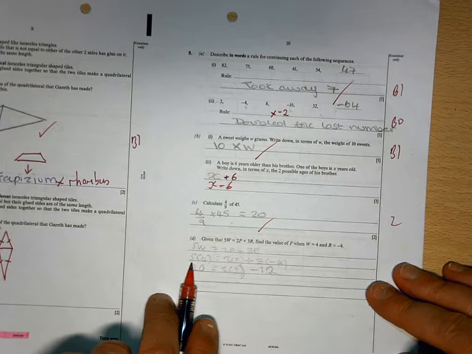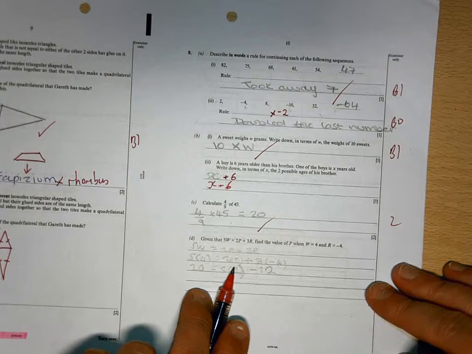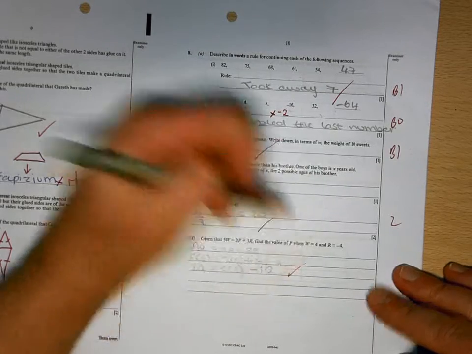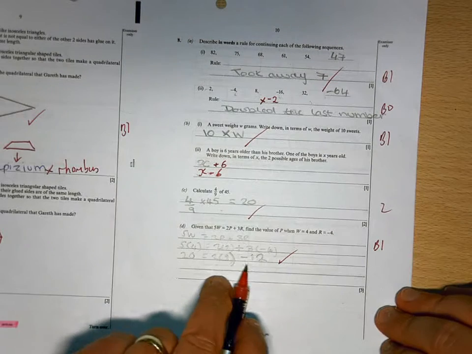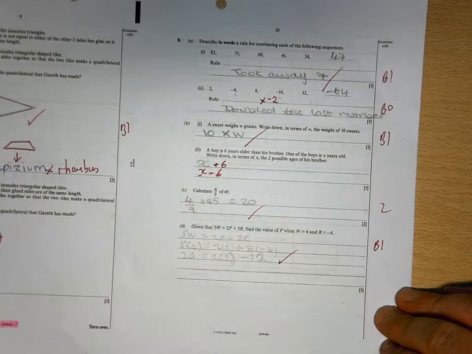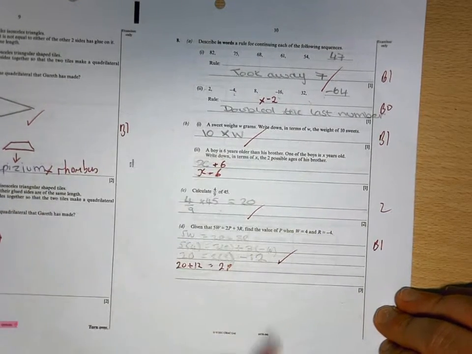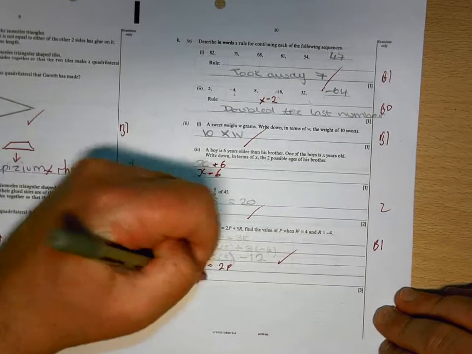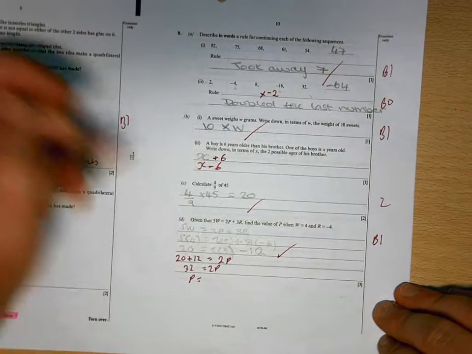So we've got 5 times 4 is 2 times something plus 3 times that. So you've got 20. So that's correct. What you've then got to do is to get rid of the take 12 by adding 12, and then you have to add 12 to the other side as well. So 2p, p is what you're trying to find. So that would be 32 is 2p. So p would be half of 32.